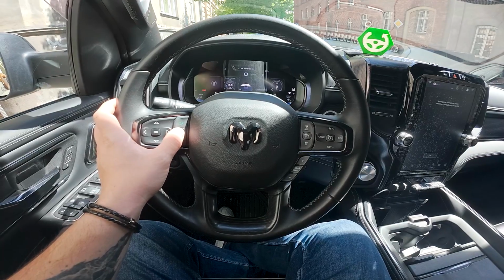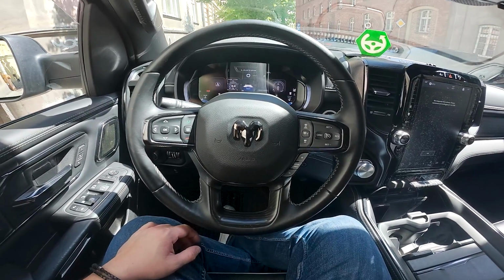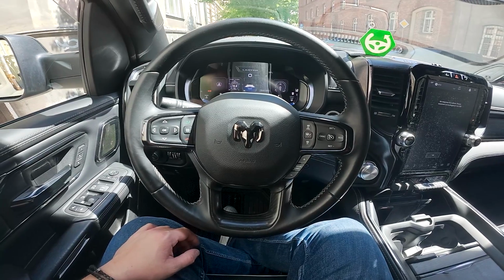Hello, in front of me I've got RAM 1500. In this video I'll show you how to navigate through the instrument cluster display.